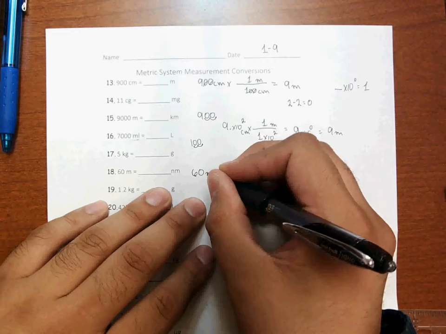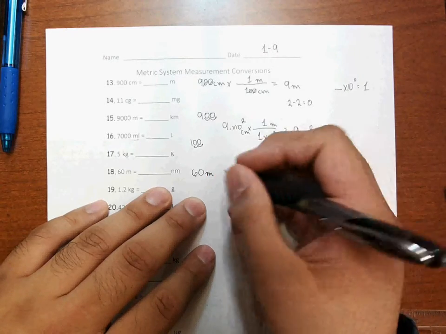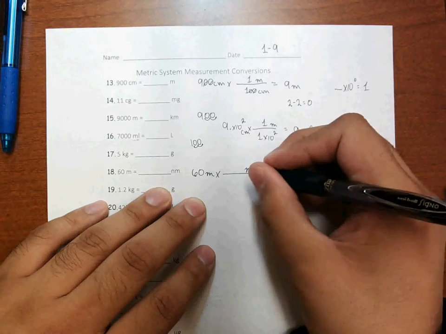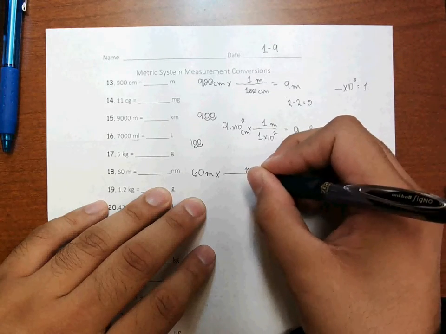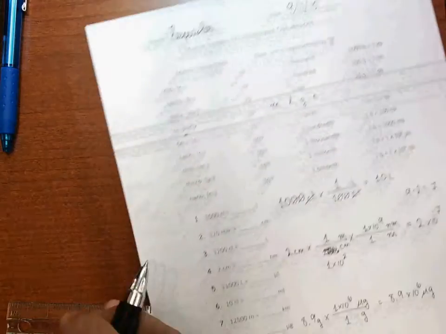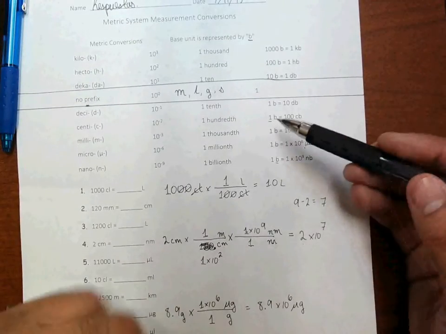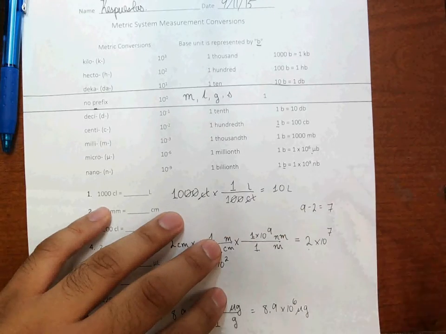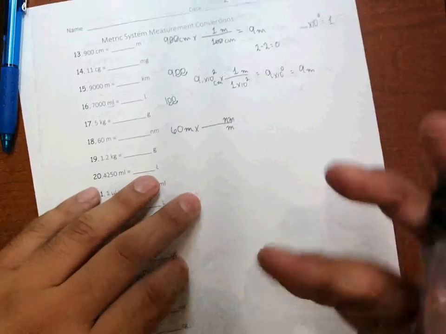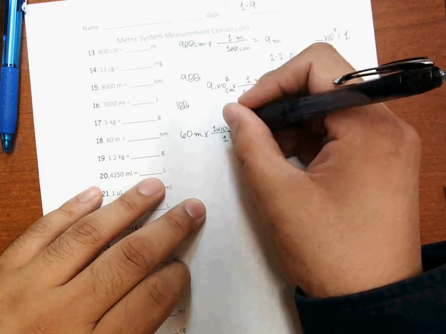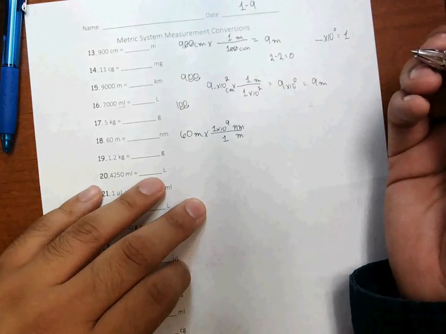Alright, let's try number 18. Number 18, I have 60 meters and I have to go into nanometers. I know that meter is my base, so I'm going to go to nano. Nano is times 10 to the 9. 1 times 10 to the 9. So here I'm going to put that in 1 meter there is 1 times 10 to the 9 nanometers.